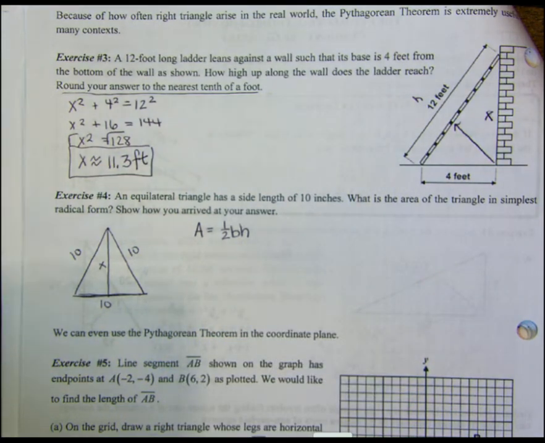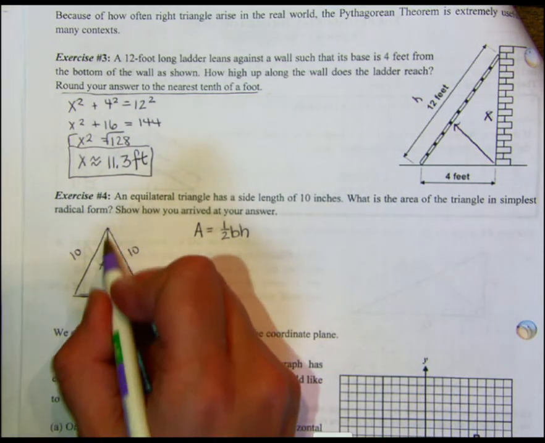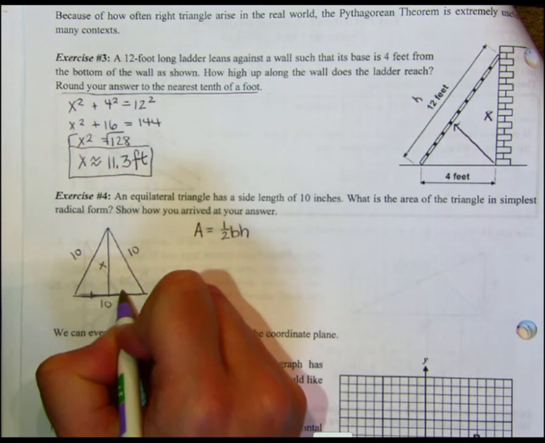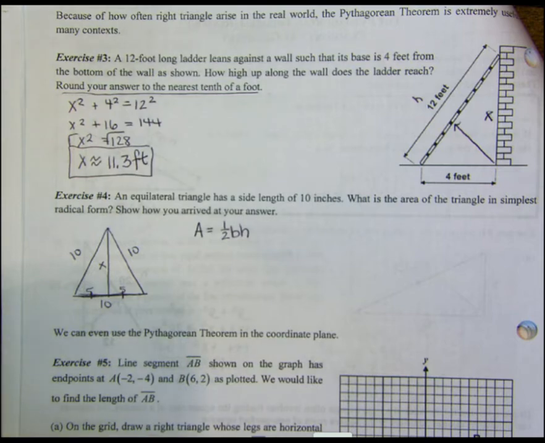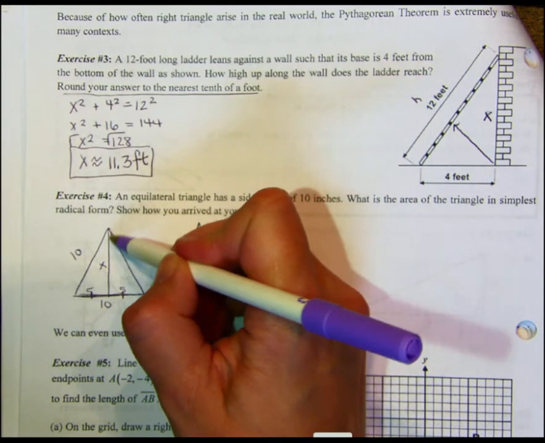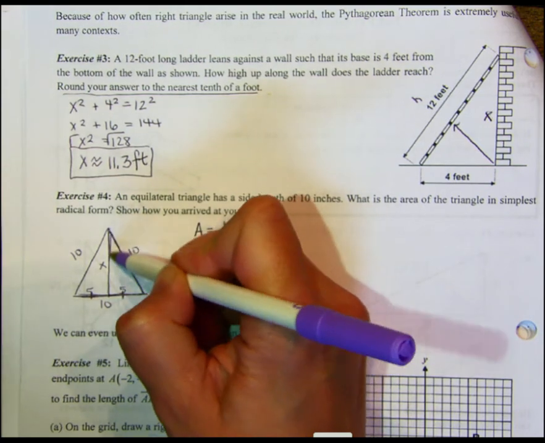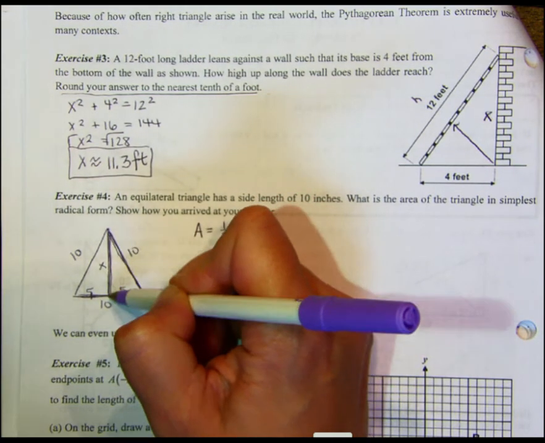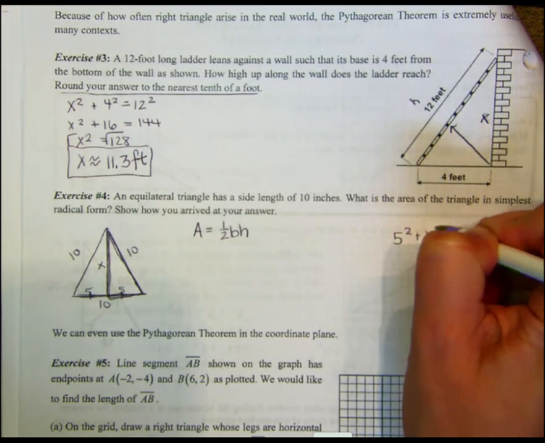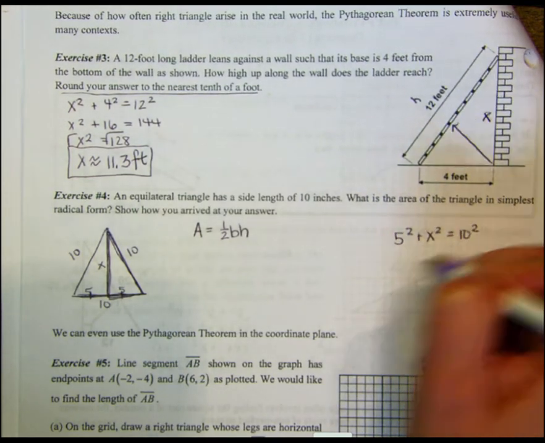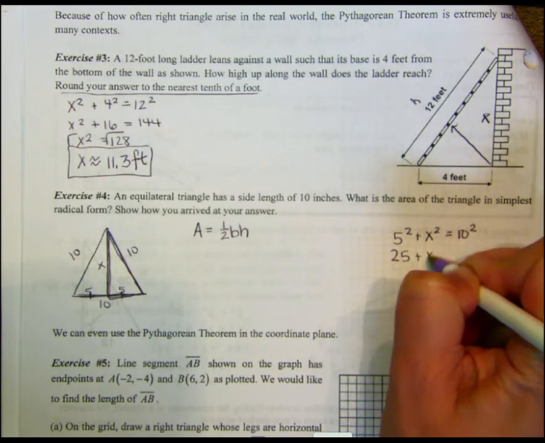So if this is an equilateral triangle, we know that the altitude is also a median, so it's cutting those sides in half. So that's 5 and that's 5. And so we can do the Pythagorean theorem to find the length of that leg if we look at 1/2 of that triangle. So leg squared plus the other leg squared is going to equal our hypotenuse squared, and now we can just clean it up.